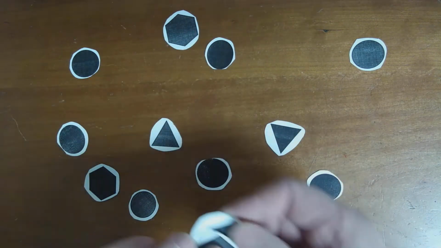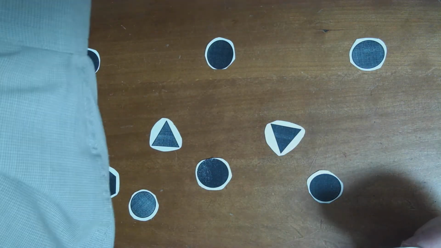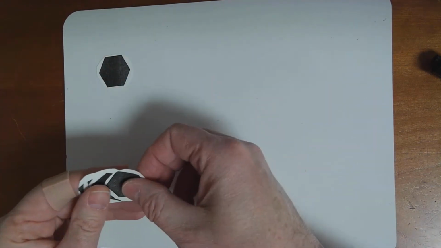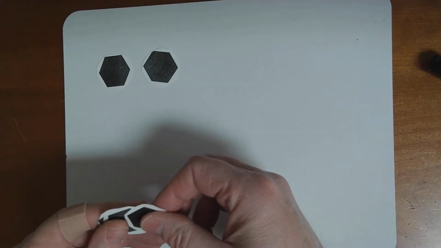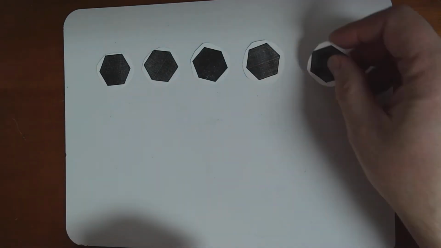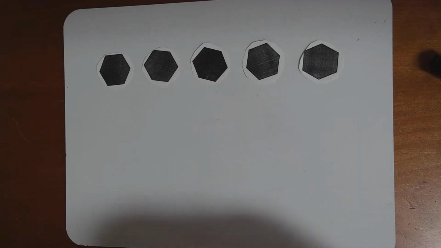All right, and there. Okay, now I'm going to bring a little whiteboard down here because we're going to do some writing here. And what I'm going to do is line up all the hexagons in a line. There we go. Now I'm going to line up all of the squares.